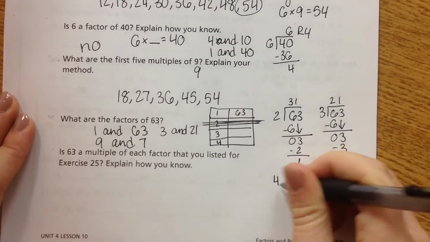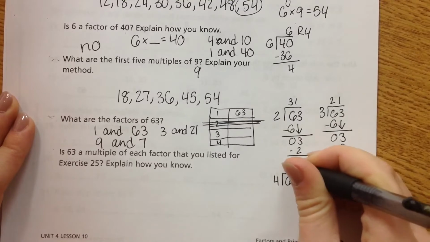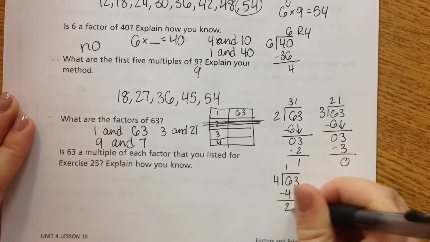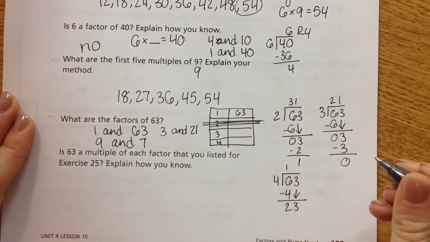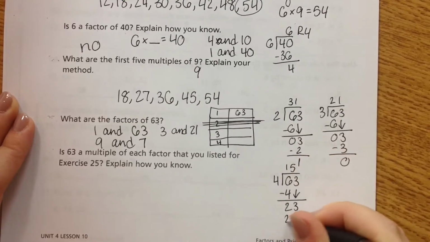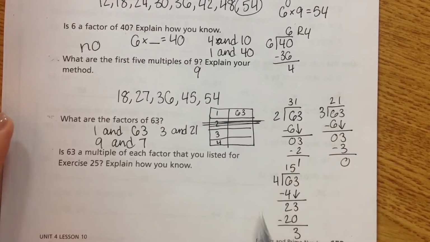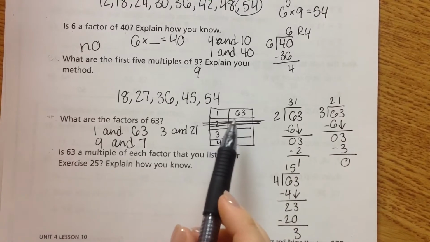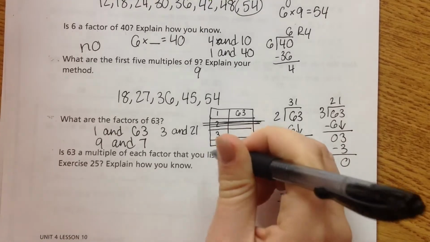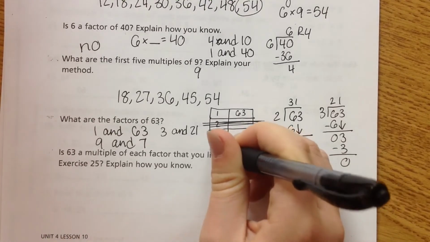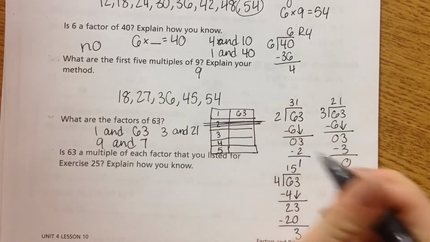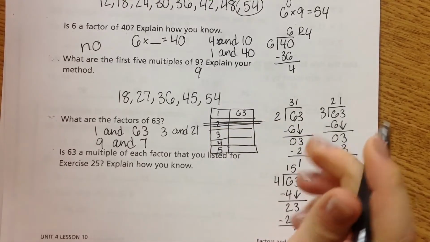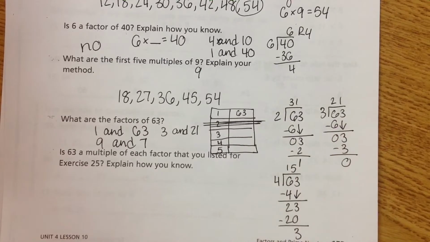Let's try dividing it by 4. 63 divided by 4. Nope, that is going to give me a remainder. I know that 63 divided by 5 isn't going to work for us because if you count by 5s, you're never going to get to 63. So 5, 10, 15, 20, 25, 30, 35, 40, 45, 50, 55, 60, 65. See, I'm already past it.